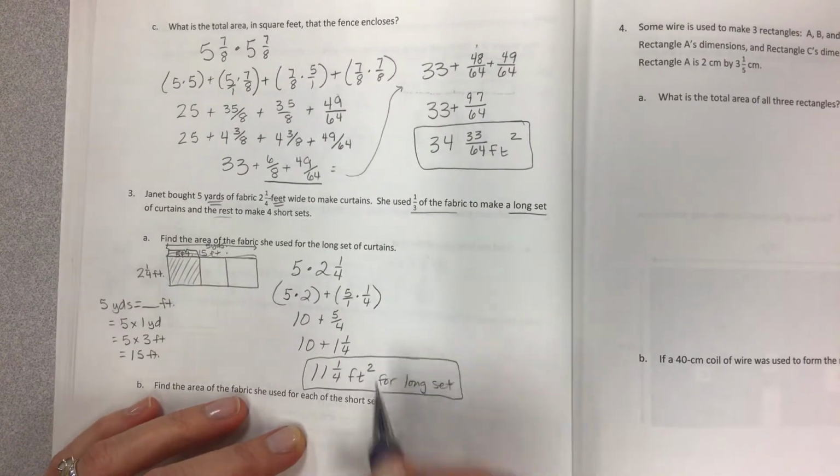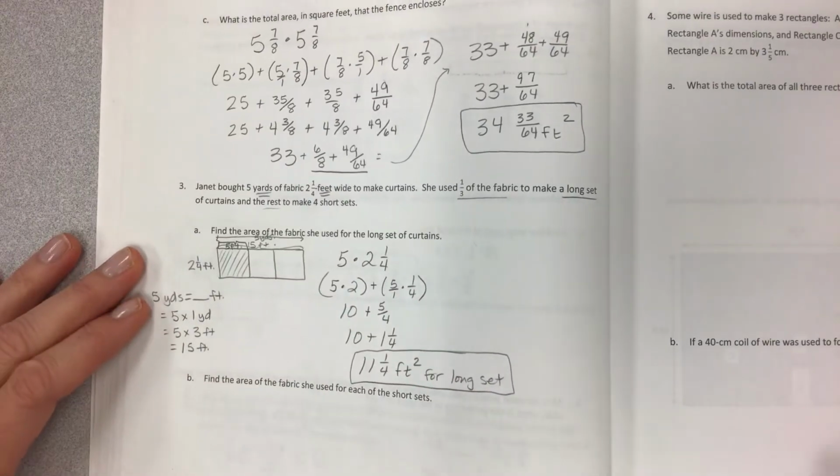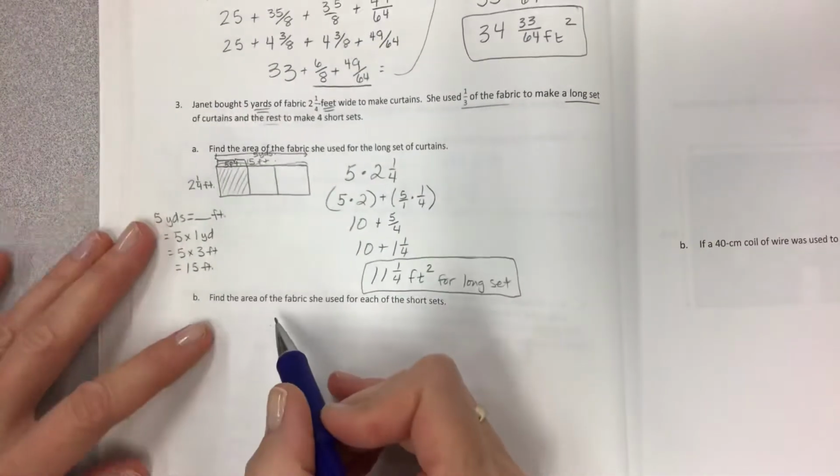And that's the answer for that one. Then we can go on and find the area.